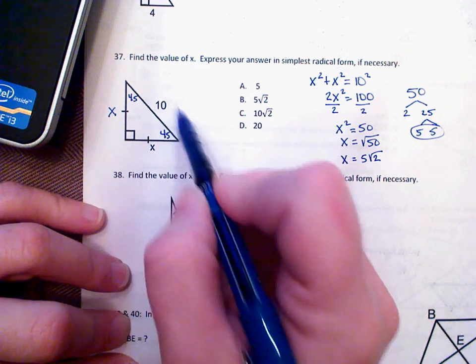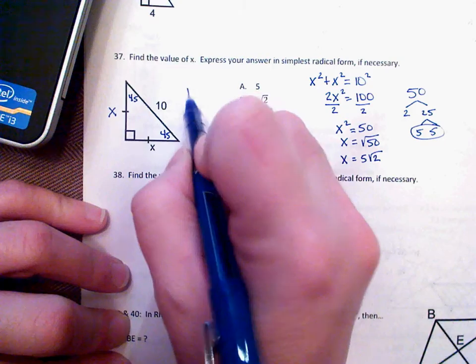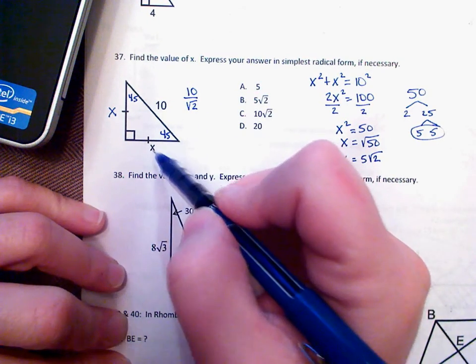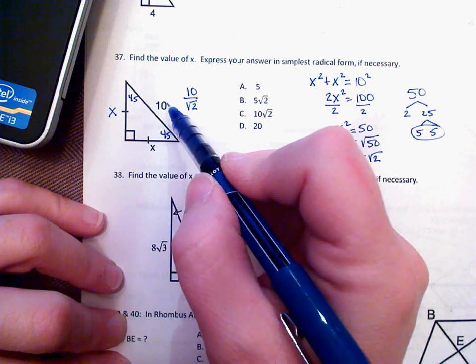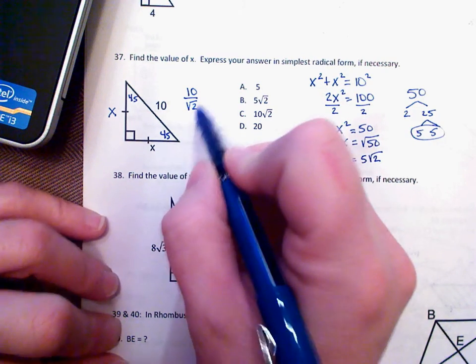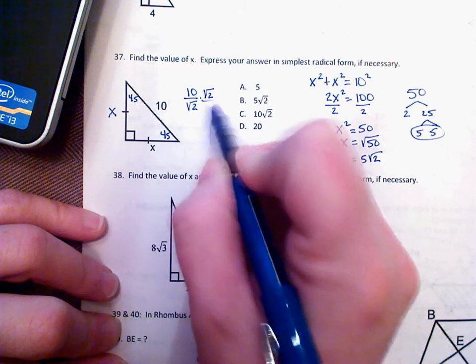So remember, to get the leg, you just simply take the hypotenuse and you divide it by the square root of 2. If you're given the leg, you multiply by the square root of 2. If you're given the hypotenuse, you divide by the square root of 2. So remember, we don't want a radical in the denominator, so you'd have to rationalize the denominator.